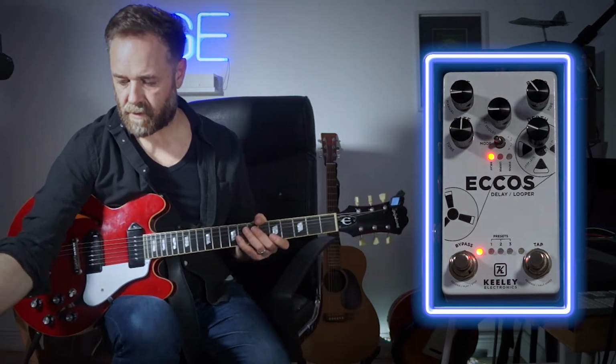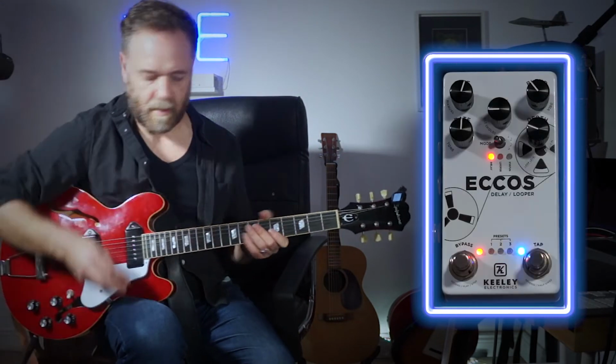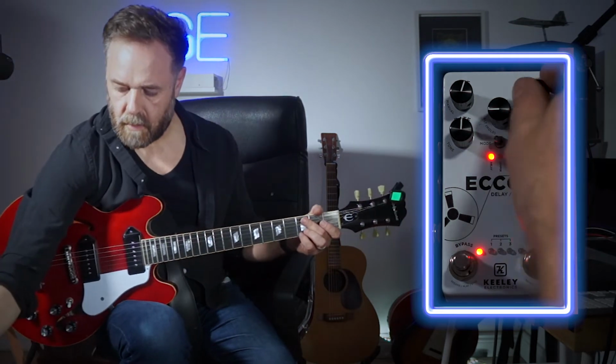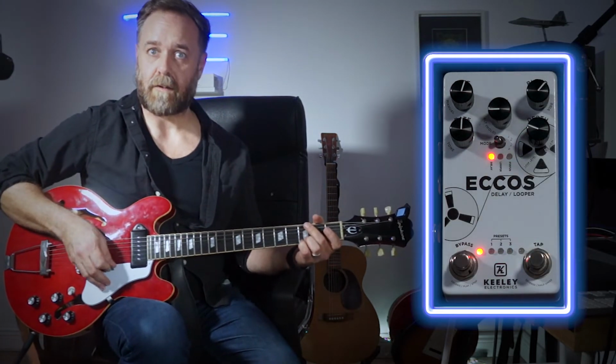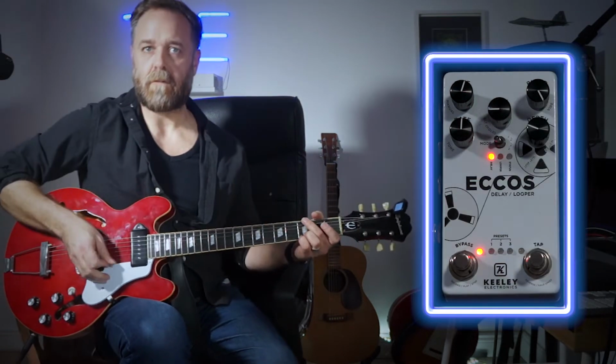Okay, so the simple controls on the top first of all are, you can control the time, so I can make the time longer. Control the blend to make the delay repeats louder. Right up to unity, or even louder than unity.